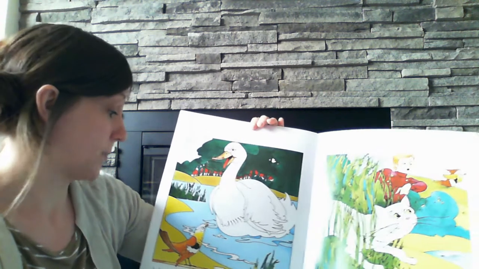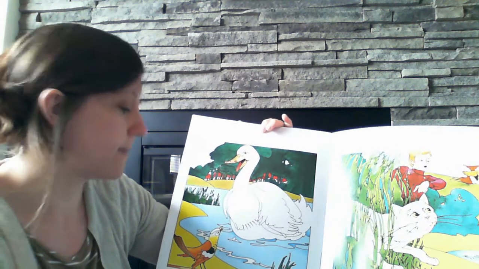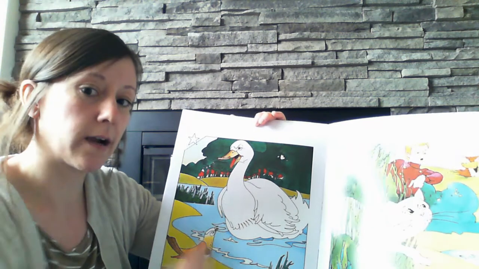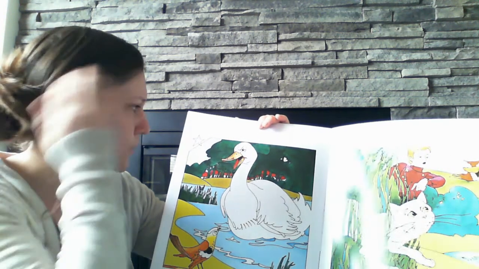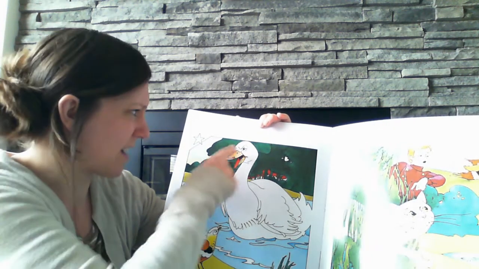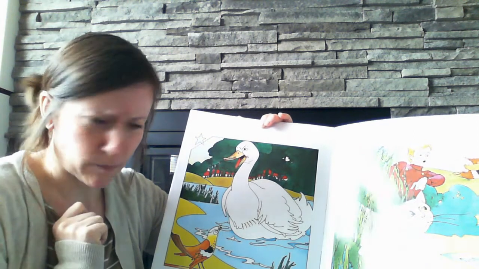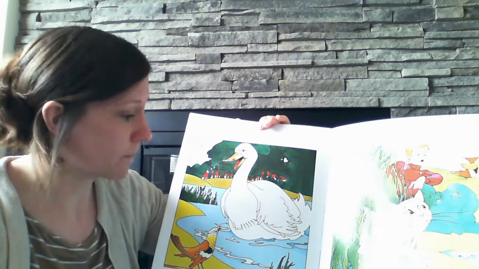A duck waddled by. The bird and the duck argued. They noticed nothing else. So there's the duck and the bird. They're arguing with each other. Look at their eyebrows. Their eyes are kind of furrowed. Like they're arguing. They're yelling at each other.